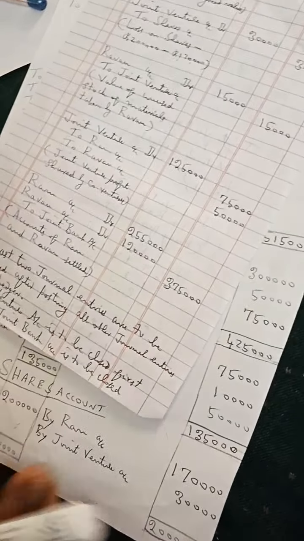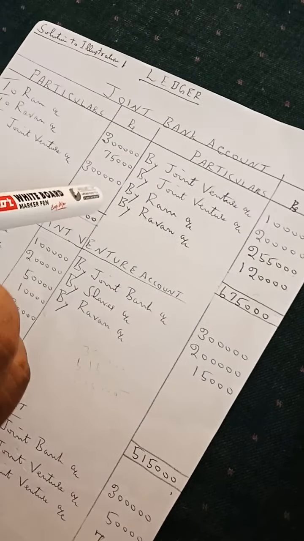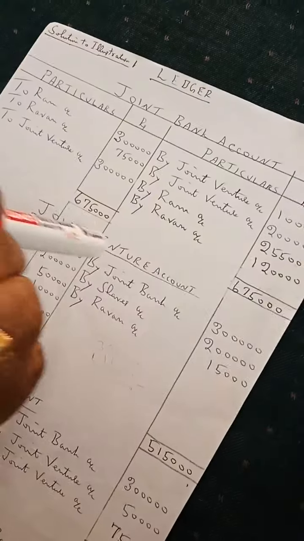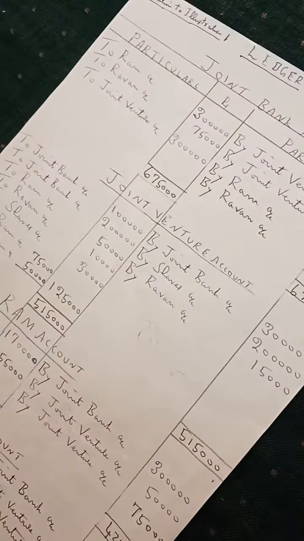Now, ledger accounts. From the journal entries we are posting the accounts of joint bank account, joint venture account, Ram account and Ravan account. This is only clerical work, you will be able to understand it just by going through it.